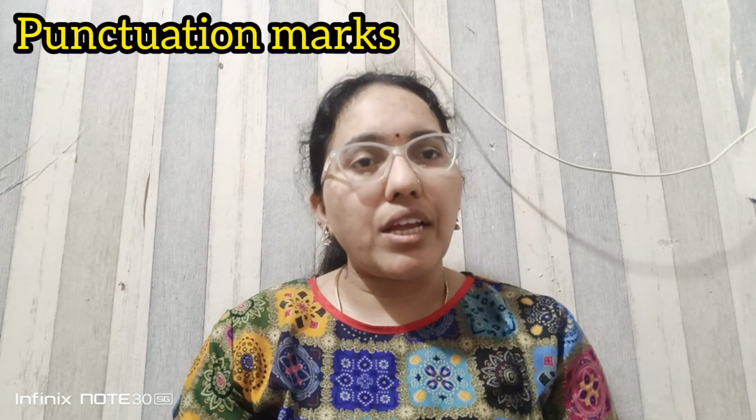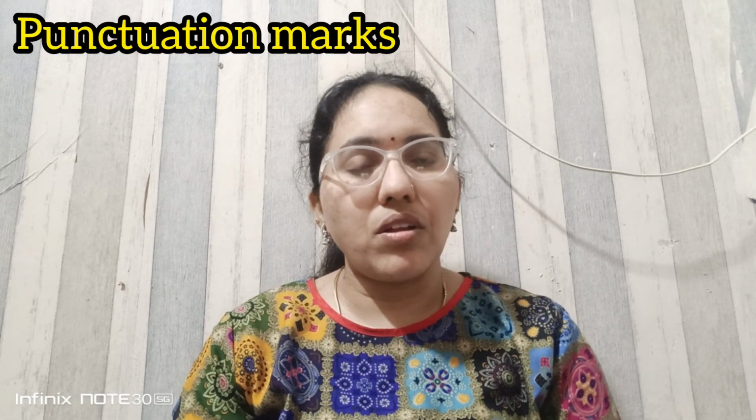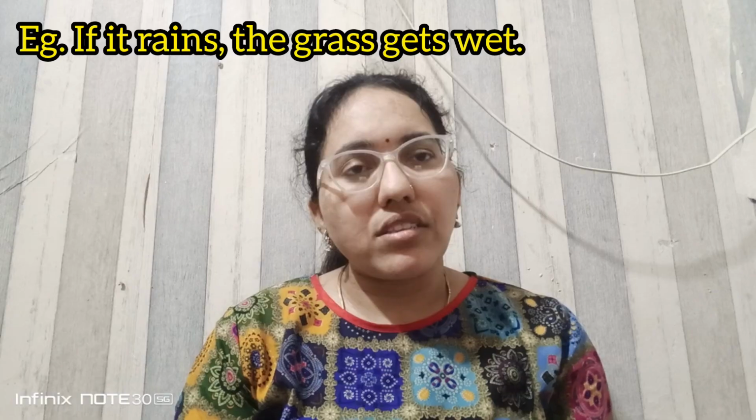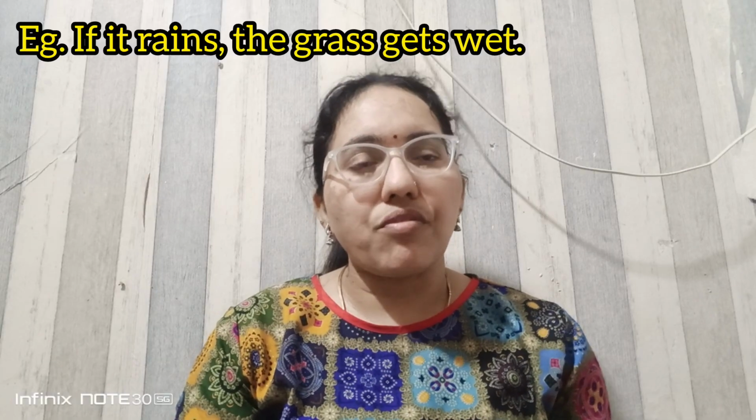Now let's discuss the punctuation marks, and how they can be used in the conditionals. In the conditionals, after the if clause, we generally put a comma. After the main clause, we put a full stop. It can be reversed also. When we change the clause place, when we put the main clause first and the if clause later, a comma isn't required. For example, if it rains, comma, the grass gets wet.